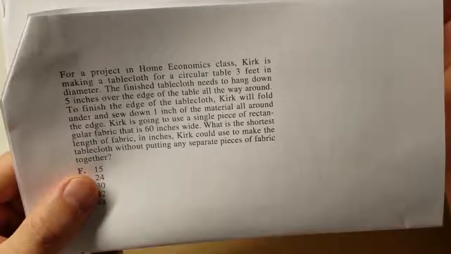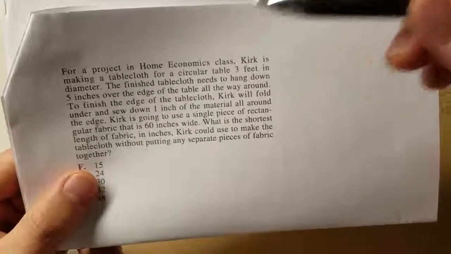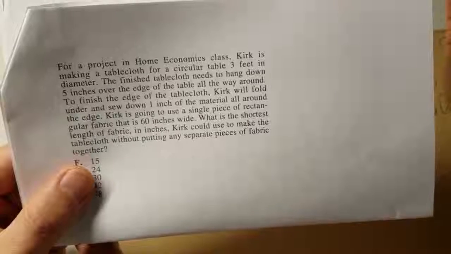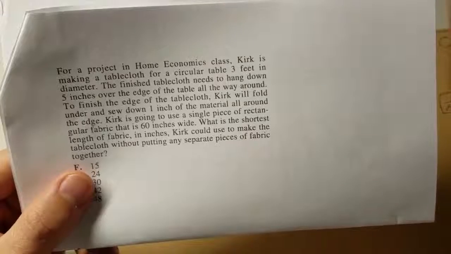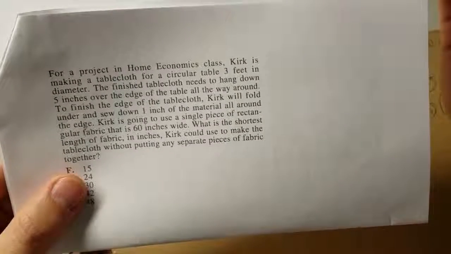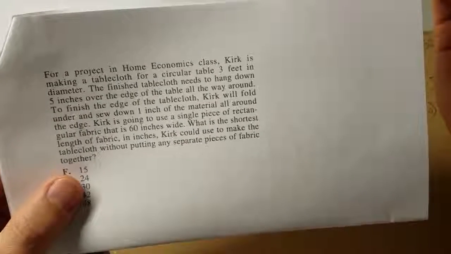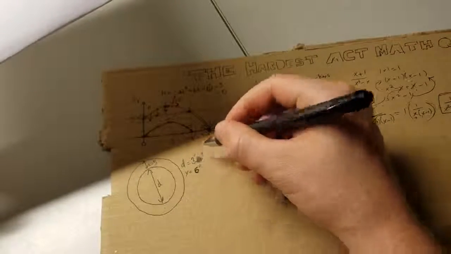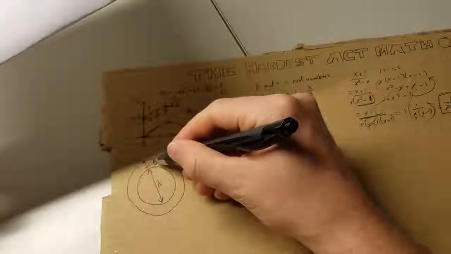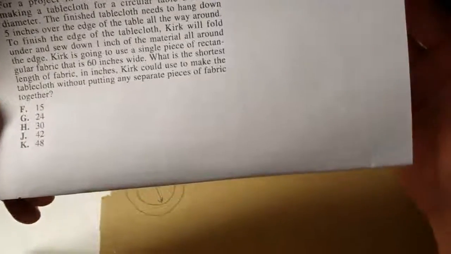No, sorry, I think I misinterpreted that, because it needs to hang over 5 inches, but that's after he apparently finishes the edge with that extra 1 inch of material. So yeah, I guess X really is 6 inches after all. See, that was kind of tricky. At least that's how I would interpret it.